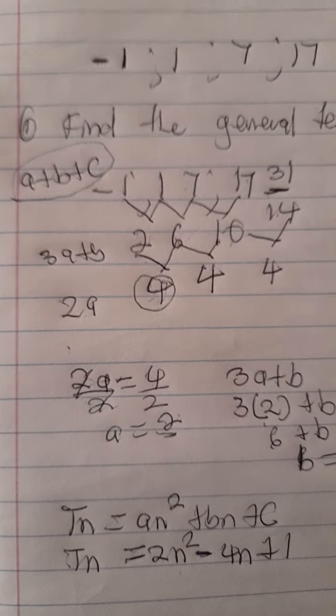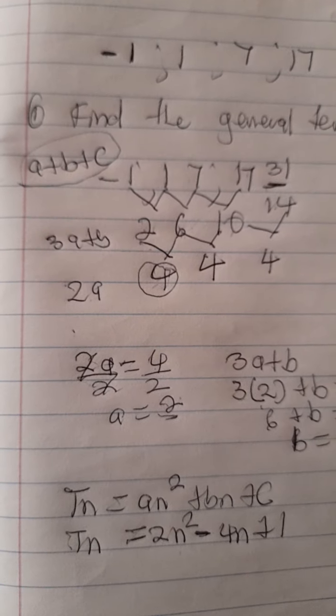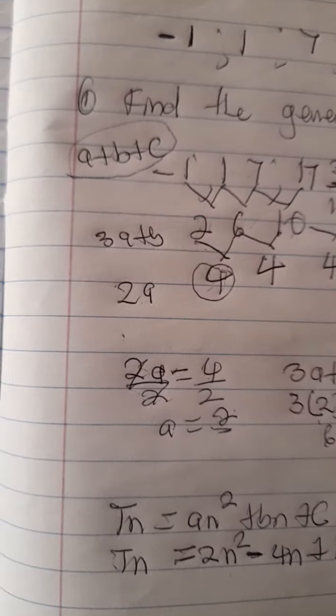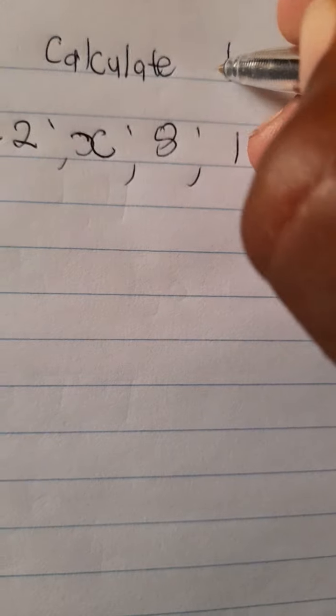What about when they give you variables? How do we work with variables? Consider this. We are given negative 2, as well as x and 8 and 19 and y. Then the question says this will be our number 2 question. Calculate the value of x and y. So we have to find these variables. Yes, we have to find these missing terms there.